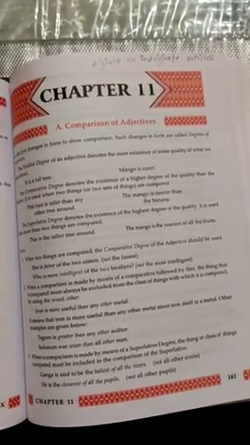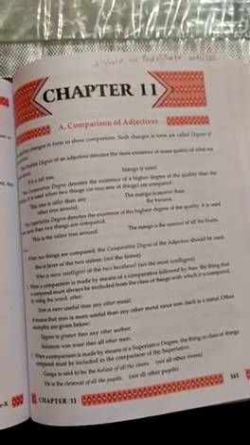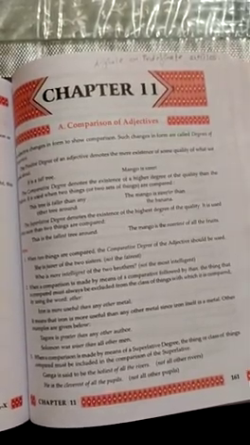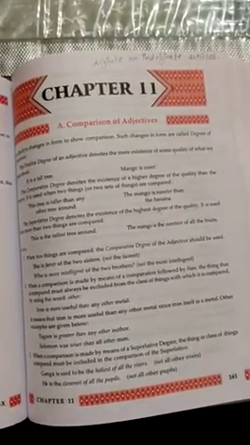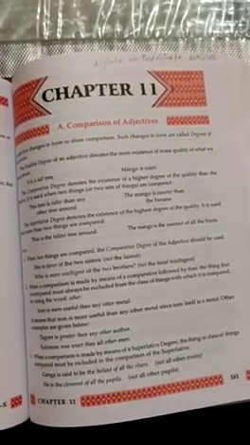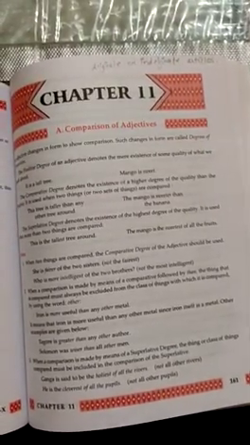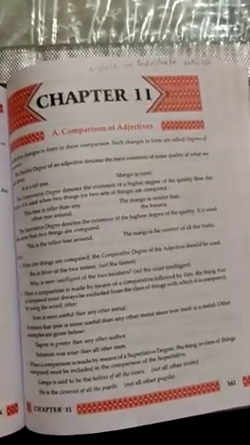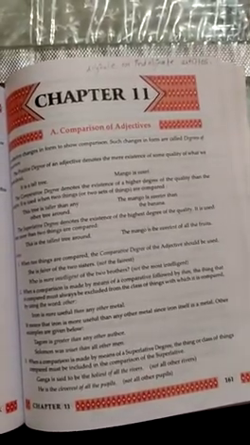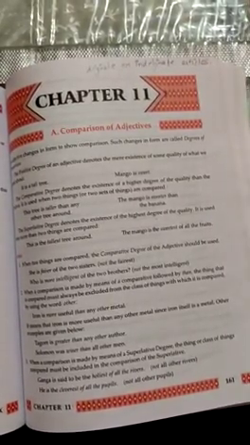Let's study one example from your book. This tree is taller than any other tree around. Simply we can say this tree is taller than the tree which I saw. That way can also be made. The mango is sweeter than bananas. Here you have seen that mango and banana, two things are there, that's why it is possible to compare them with each other. The superlative degree denotes the existence of the highest degree of the quality.